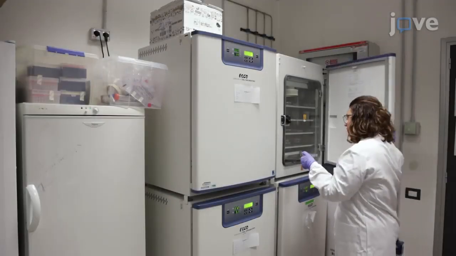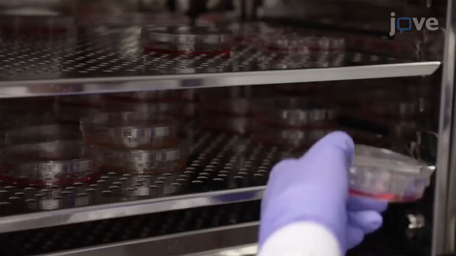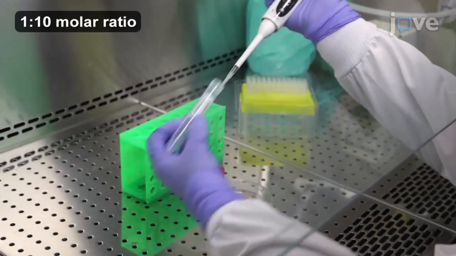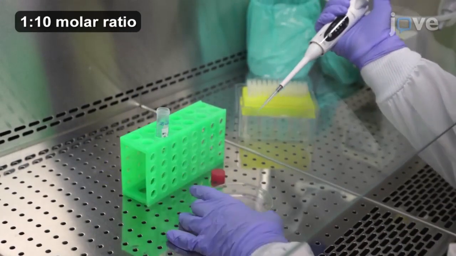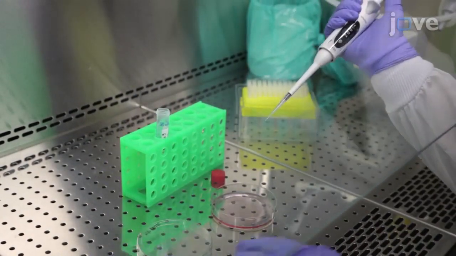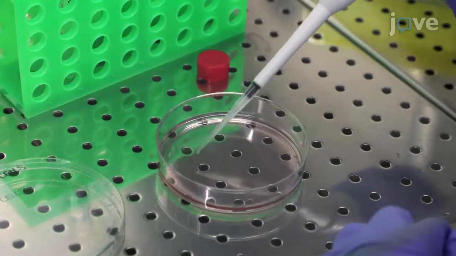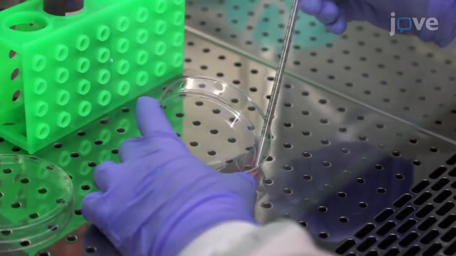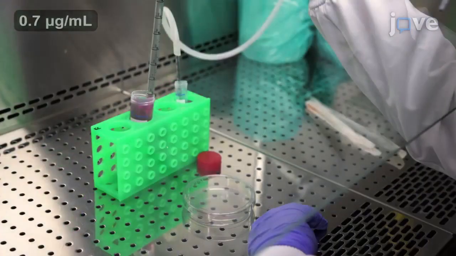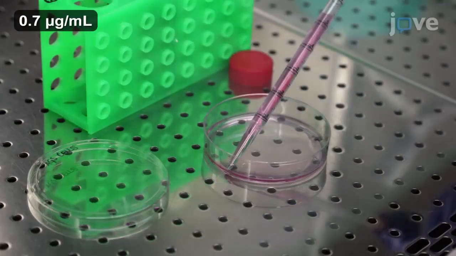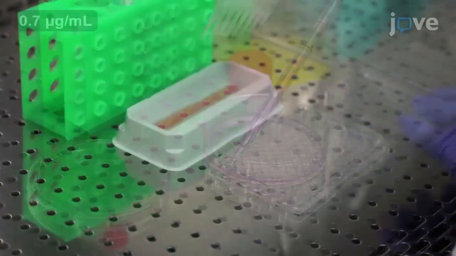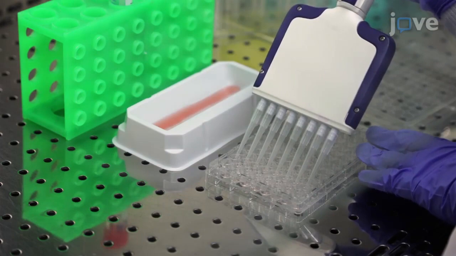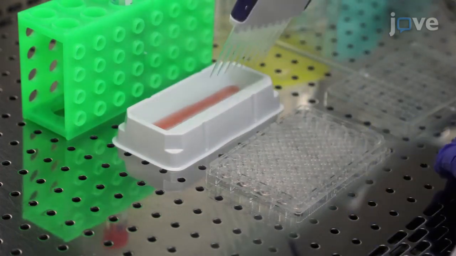To begin, grow AGS cells according to the text protocol. Then, when the cells reach 50 to 60% confluence, transfect them with sgRNA Cas9 expressing vector and the MS2 cassette. The next day, replace the culturing medium with medium containing neomycin. After this, add 10 microliters of 0.25% trypsin to each well of a 96-well plate.